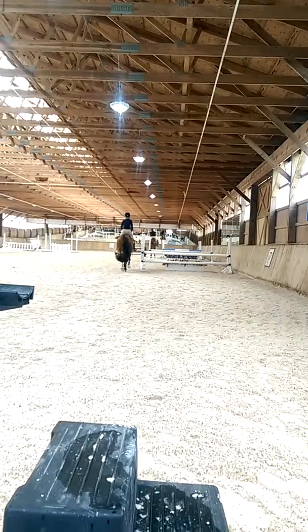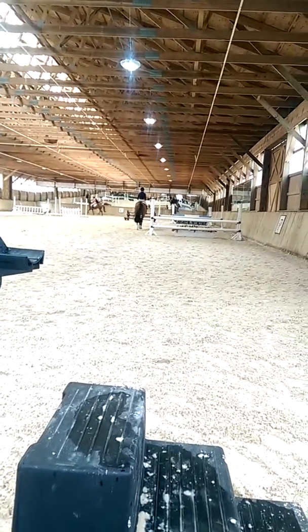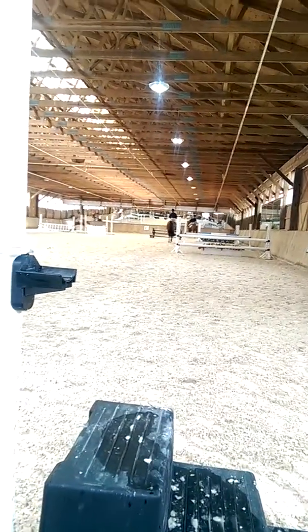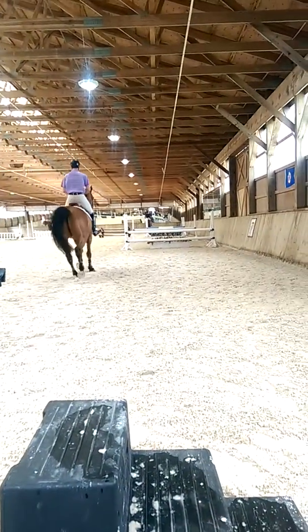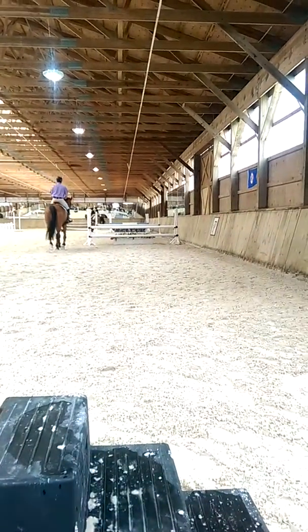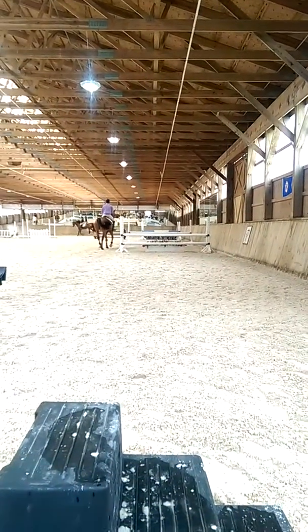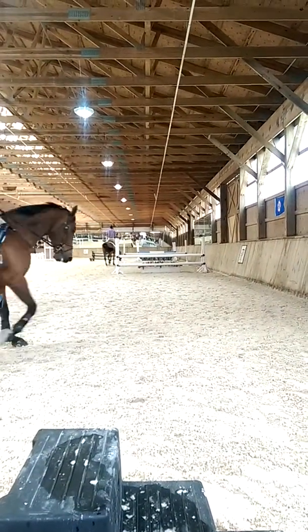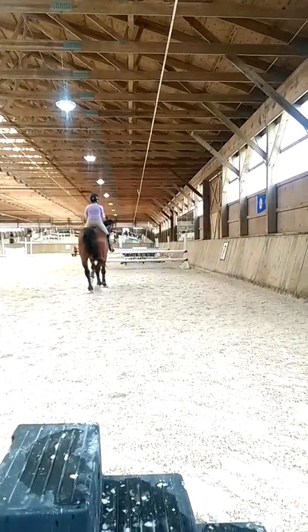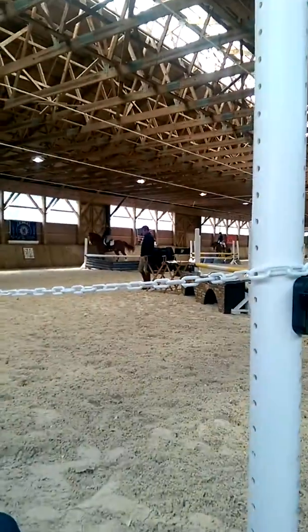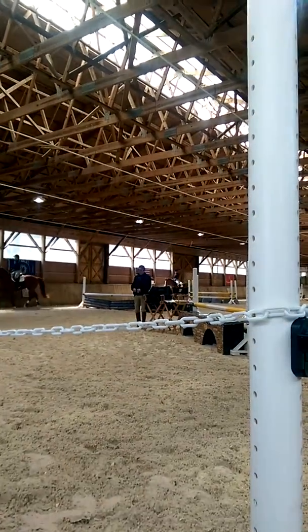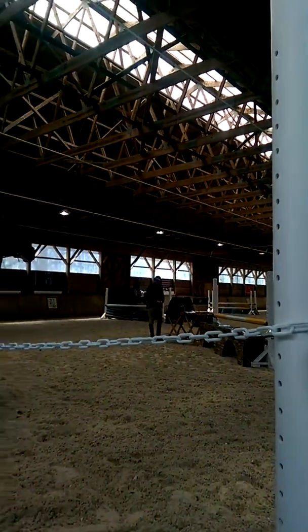And change your diagonal, and change your bend, and make a little shoulder out. Now, shoulder in, shoulder out is also a carrying a leg exercise. Now your inside leg, that's it, and change your diagonal, and change the bend, and shoulder in.